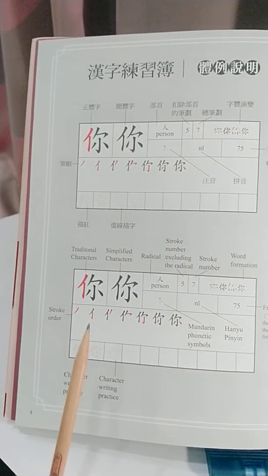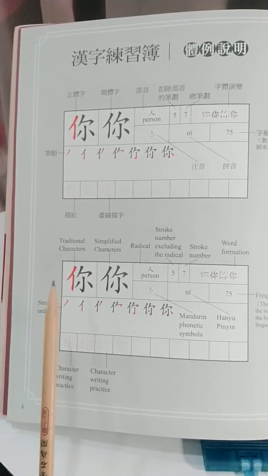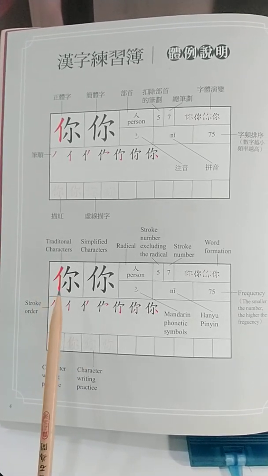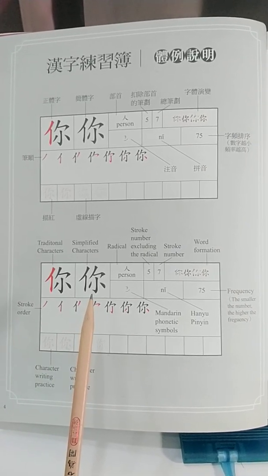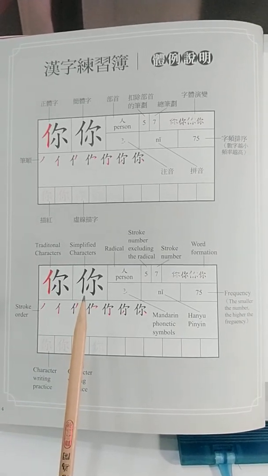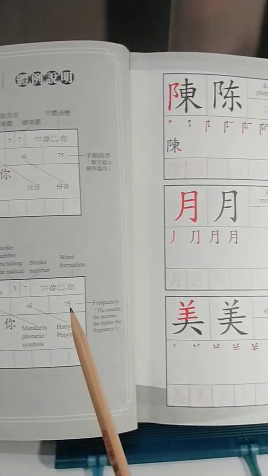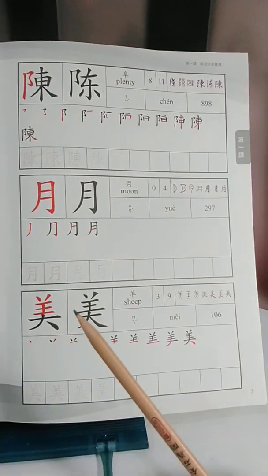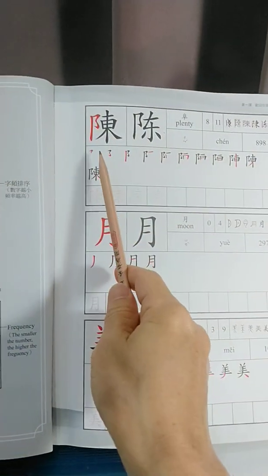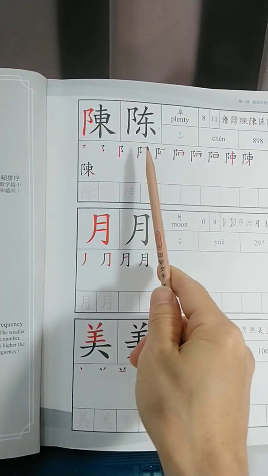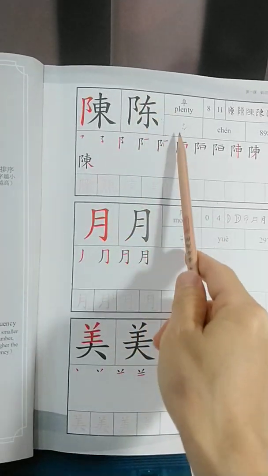So you're going to see that they put the traditional characters on the left side and then the simplified on the right side. They're not too much difference. You would find out as the more that you look into different characters. For example, this one is Chen, which is my last name. So this is the simplified version.